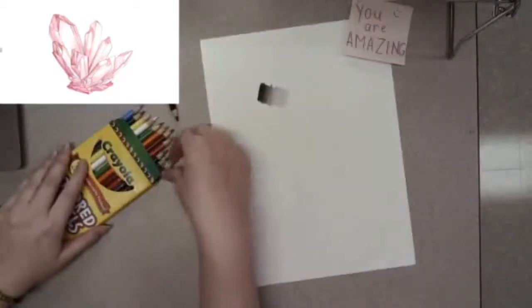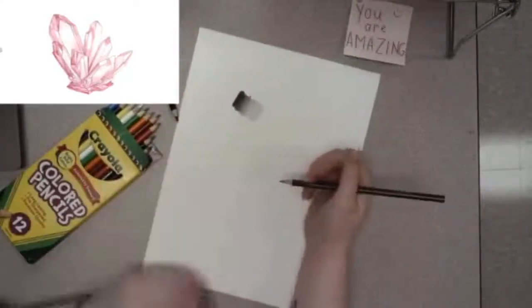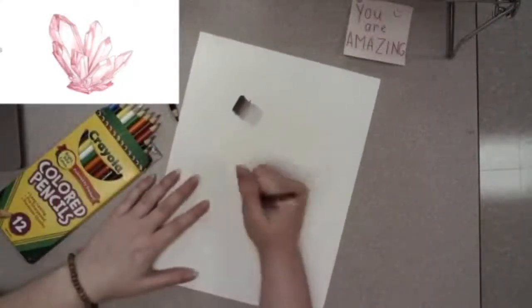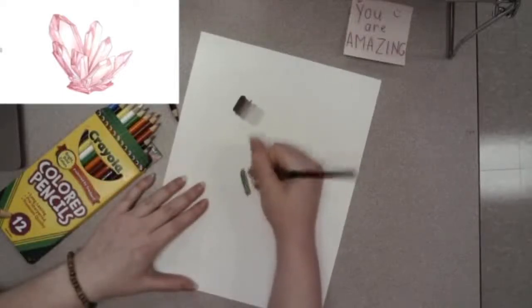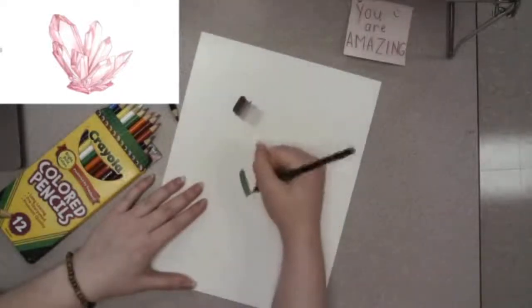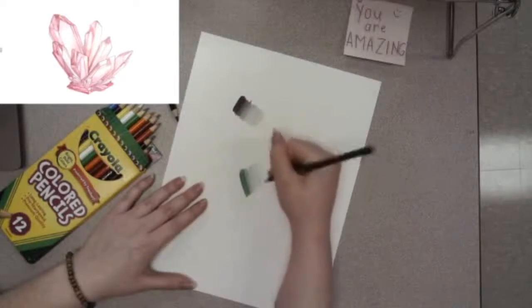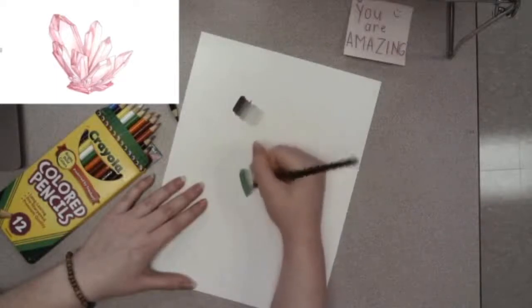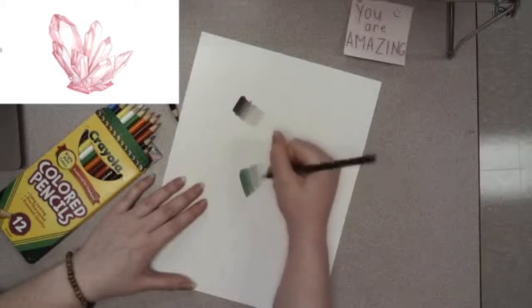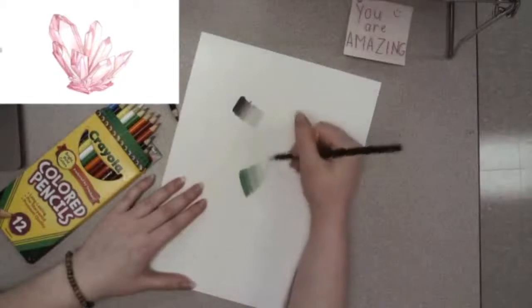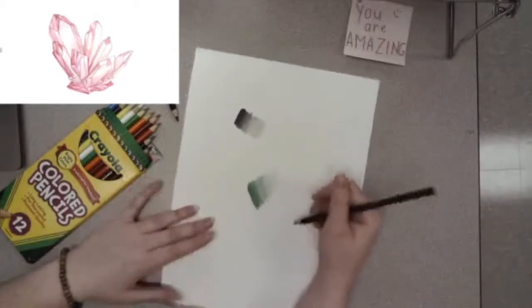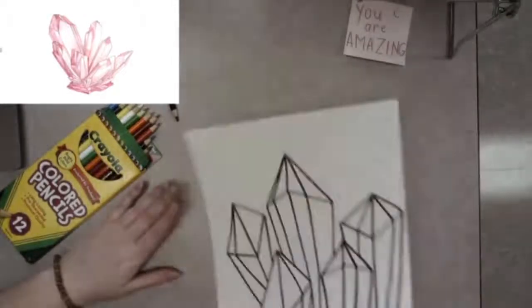So again, I'll show you in a different color this time. Let's try green. Okay, so like I said, it's probably a very good idea for you to practice this before you add it to your final drawing. But if I press down really hard, then the color is darker. But if I start to bring my pencil up just a little bit as I move on, you can see that over here on this area, it's a lot darker. And as I pull my pencil up, the color gets a lot lighter. Okay, and that is how we're going to add form to our crystal clusters.